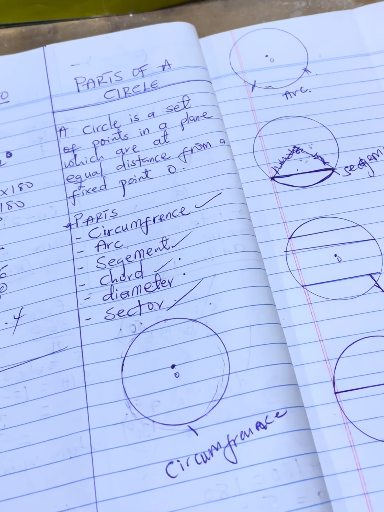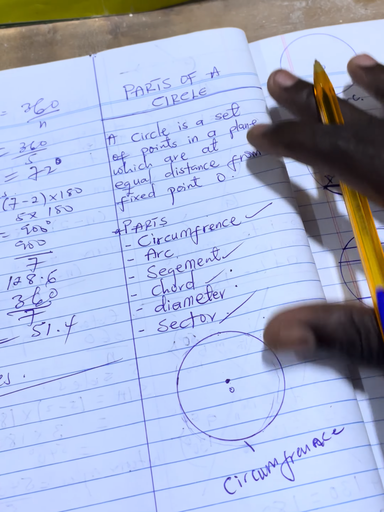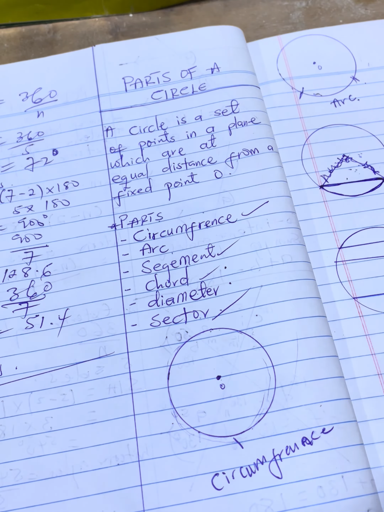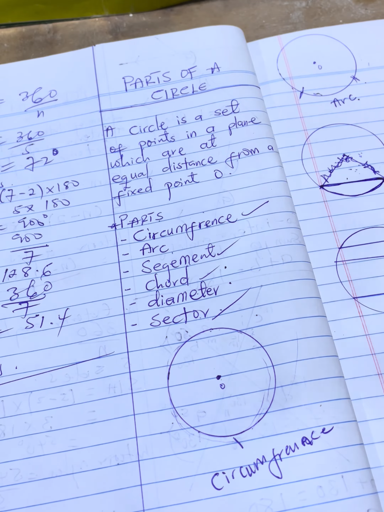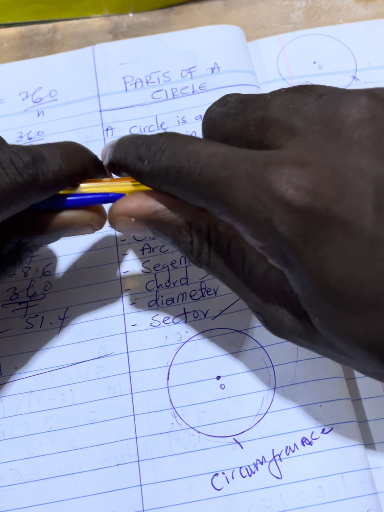So these are the parts of the circle I want you to know. The next time we meet, we will dive into circle theory. Before you can understand circle theory, you must know the parts of the circle.